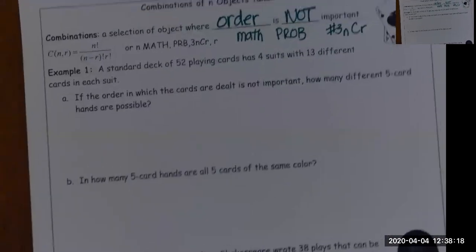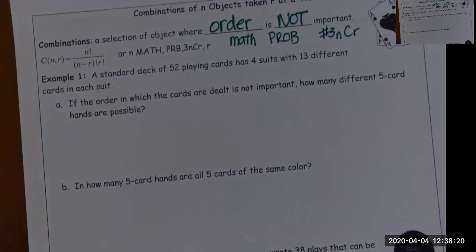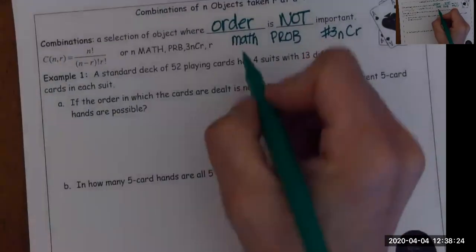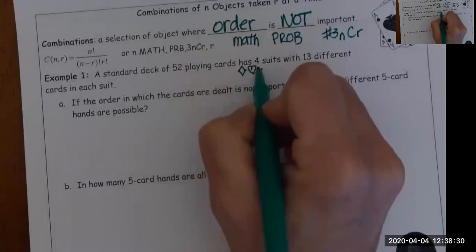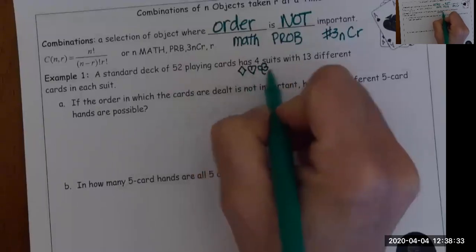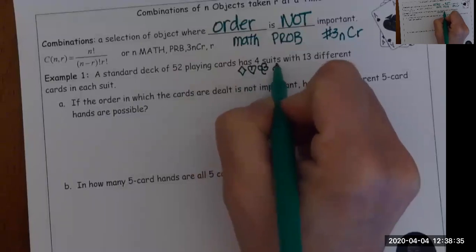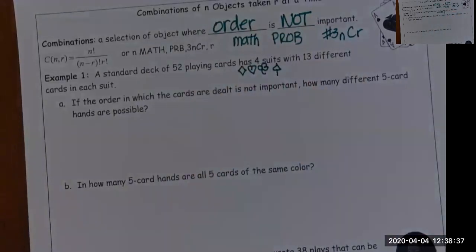All right, a standard deck of 52 playing cards has 4 suits with 13 different cards in each suit. The suits would be diamonds, hearts, clubs, and spades. That's what it's talking about when it talks about those suits.